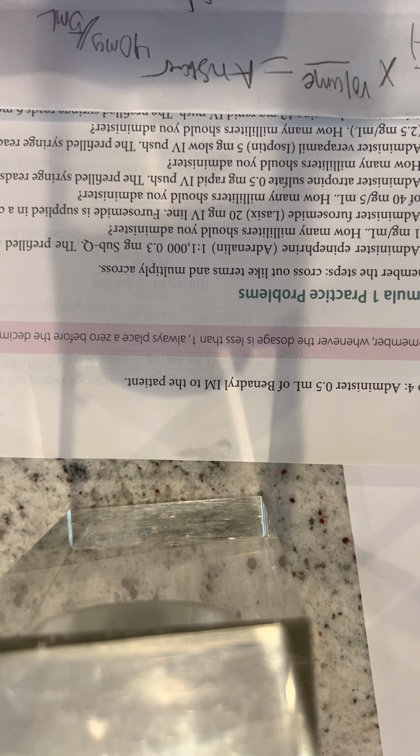So the drug is 5 milligrams, slow IV push. So 5 milligrams is going to be your desired dose. The pre-filled syringe reads 5 milligrams per 2 milliliters. So what you can do here to make that one a little bit simpler is right off the bat figure out what the concentration is. So 5 mgs per 2 milliliters, simplify that out a little bit. It's going to be 2.5 mgs per milliliter.